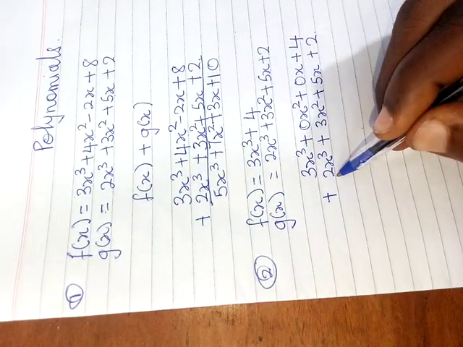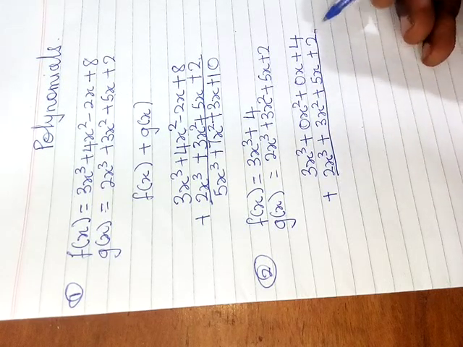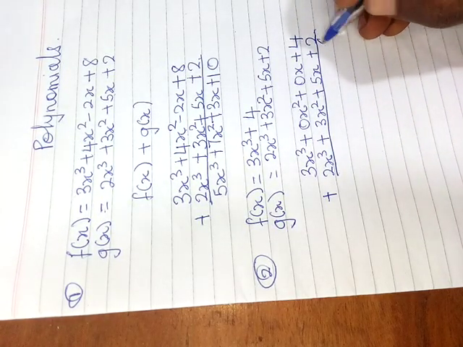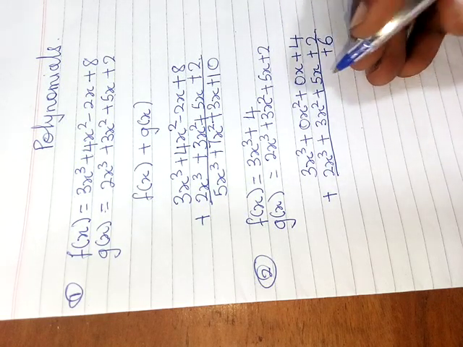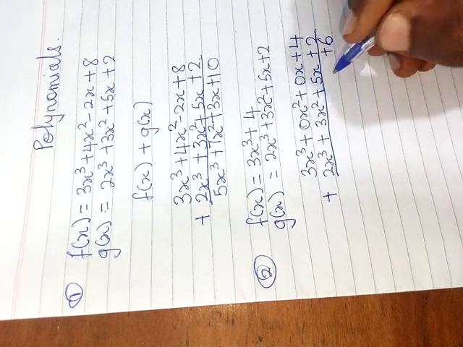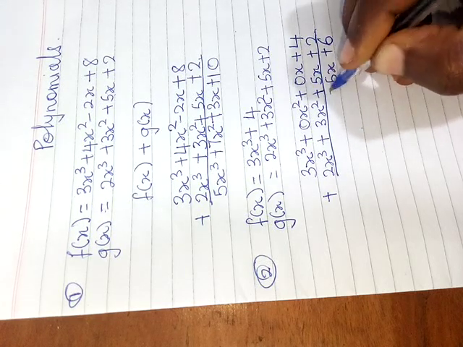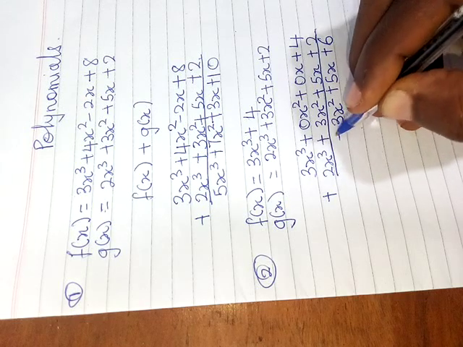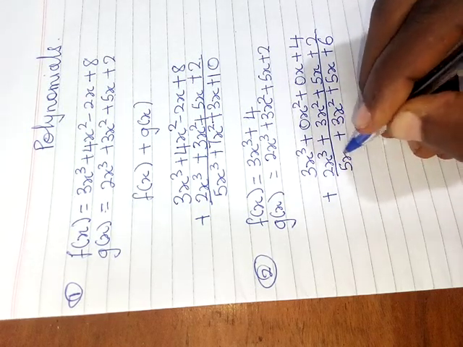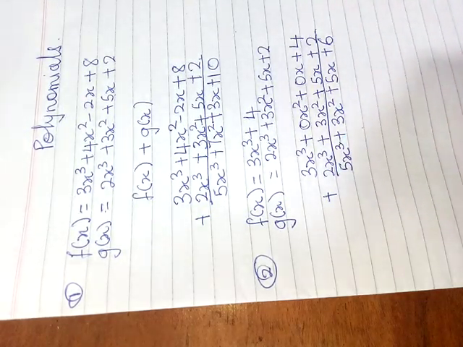So now we need to sum up. So our 4 plus 2 is giving us 6. 0x plus 5x, we know 0 plus a number is the number itself. Plus 3x squared. Then here we'll get 5x cubed.